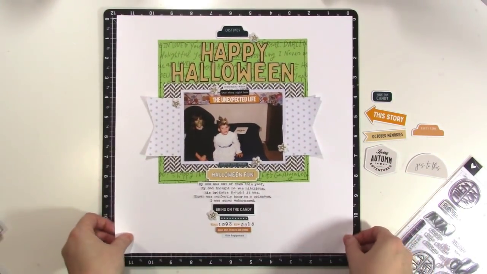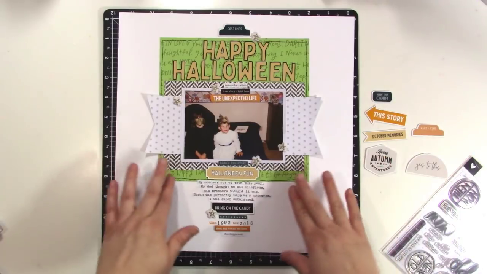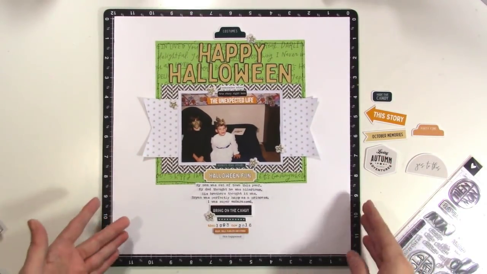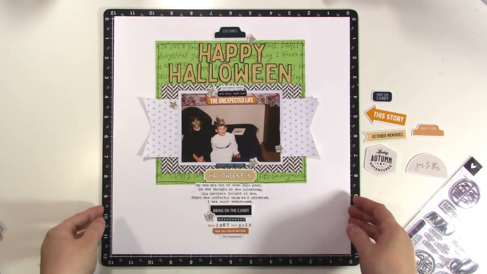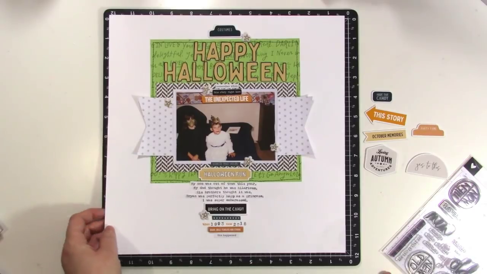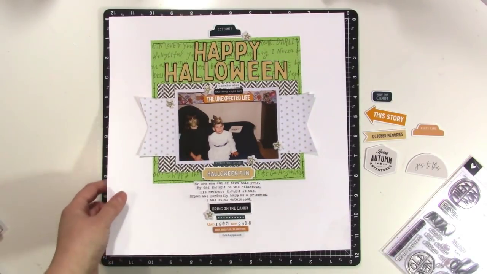Okay, so that's my first layout. You can see the stitching. I liked that added detail of the black stitching. I think it gives a little contrast, and this layout's otherwise very simple. It's just very white and clean, and I love doing layouts like that sometimes. And all 3 of these layouts I just started with a white base because I was just trying to make things easy on myself.